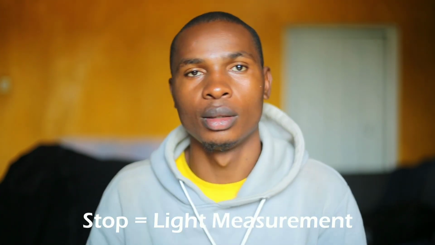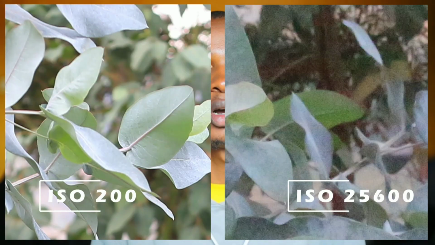but with a cost. Because when the ISO is high, the image becomes very bright, but at the same time we also introduce digital noise in our image. As you see, the picture on the left is clean, but the picture on the right has very much grain, because we used that crazy ISO number.